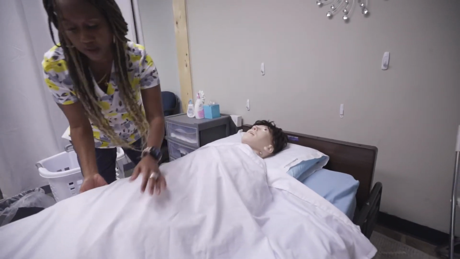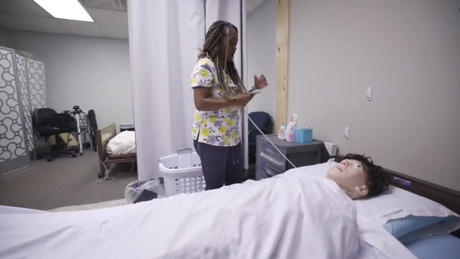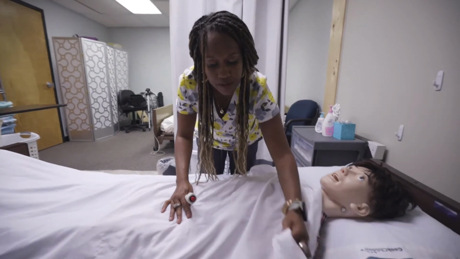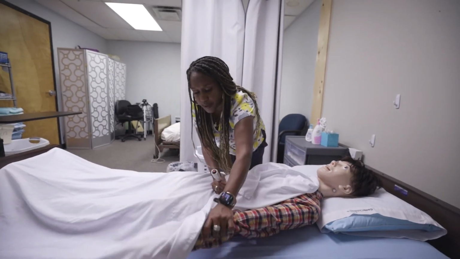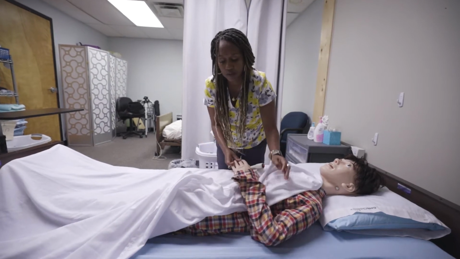All right, well, let's get you in the middle of the bed a little bit. Shoulders and the hips and the legs. Now you're in the middle. Well, here is your call light. And since this is the weak arm and this is the strong one, I am going to put the call light on this hand. There you go.